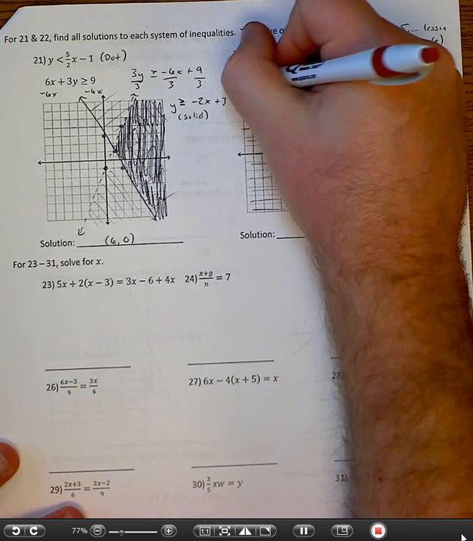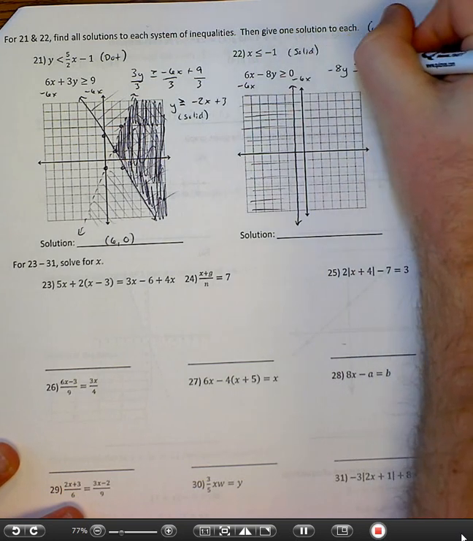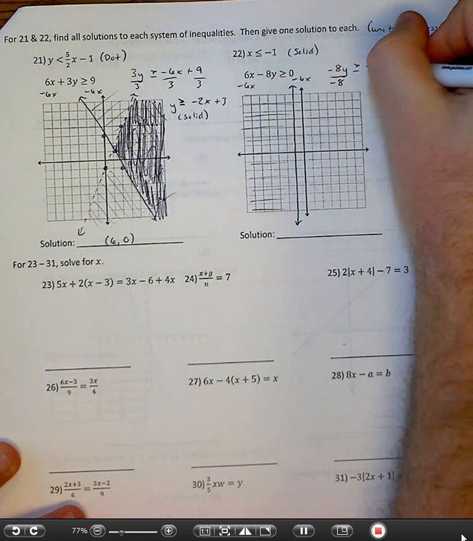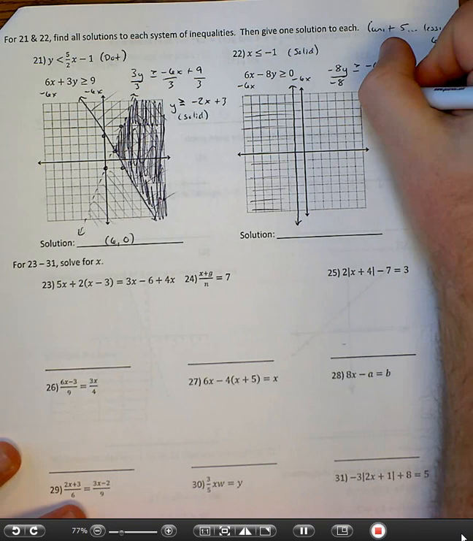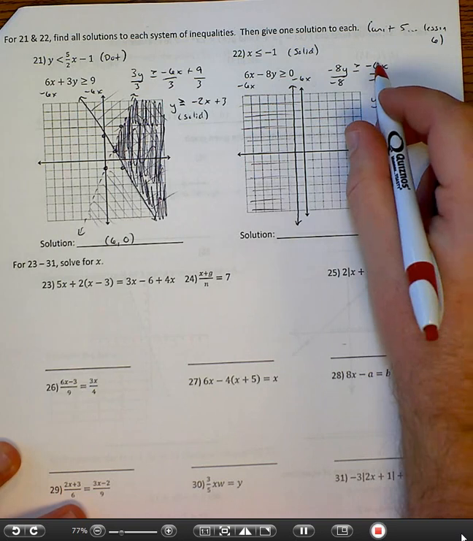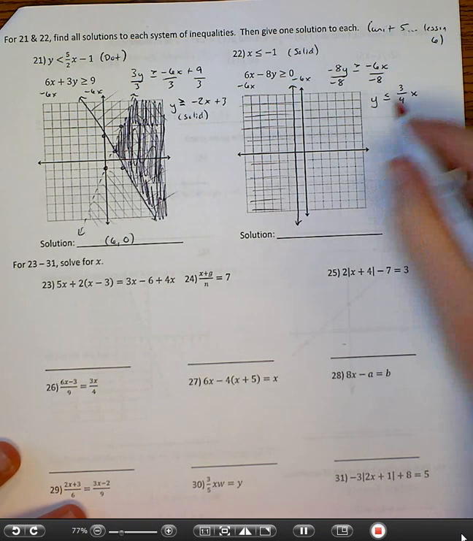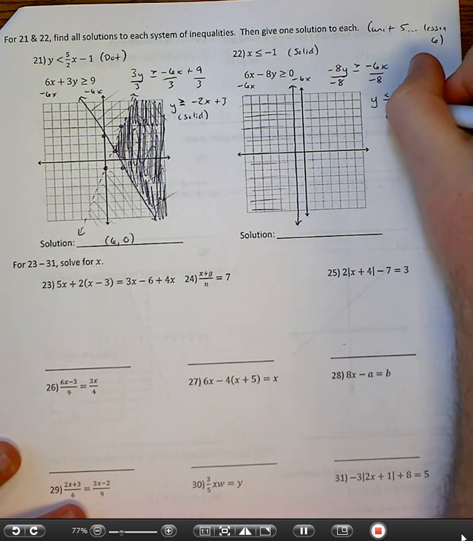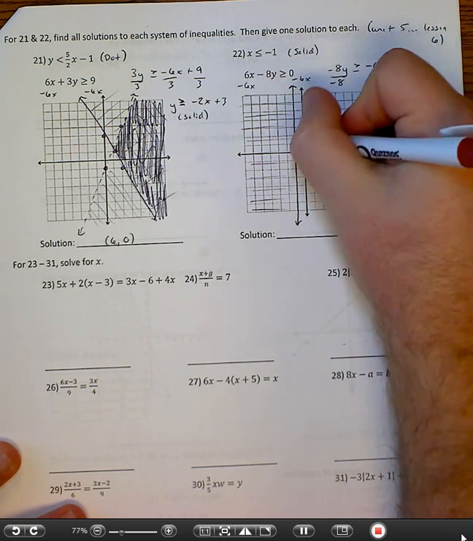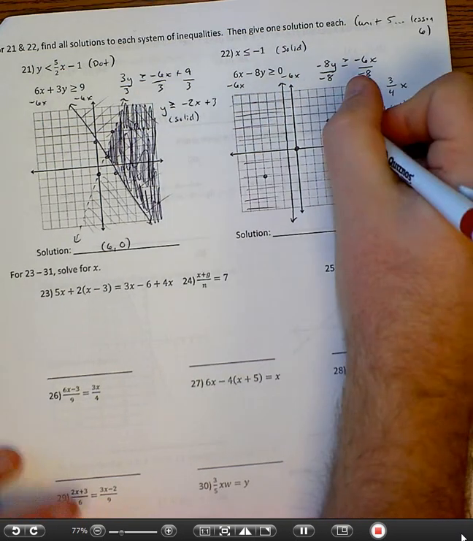Second one's not in slope-intercept form. I'm going to get it there by subtracting 6x. So I have negative 8y is greater than or equal to negative 6x plus 0, or just negative 6x. Divide by negative 8. I get y is less than or equal to, and I flip the sign because I divided by a negative, and a negative divided by a negative is a positive 3/4 x. So this is a solid line again. Y-intercept is 0. Slope is 3/4, so up 3, right 4. Down 3, left 4. And I'm going to draw my line.